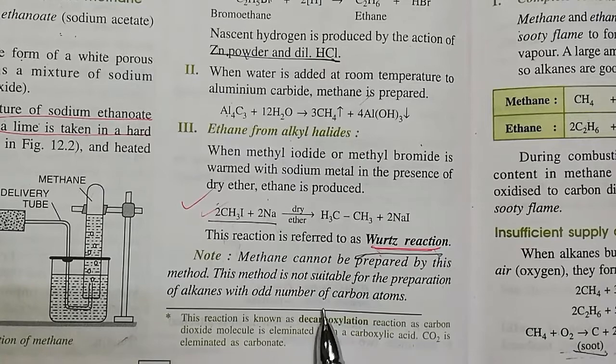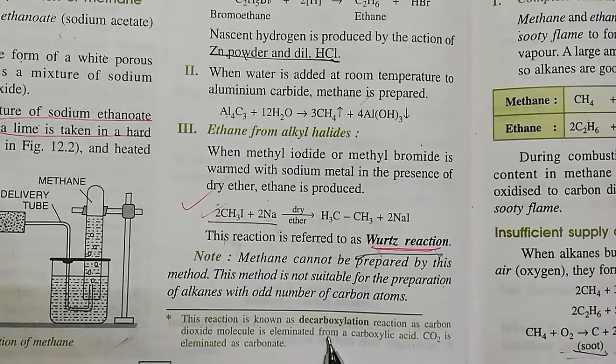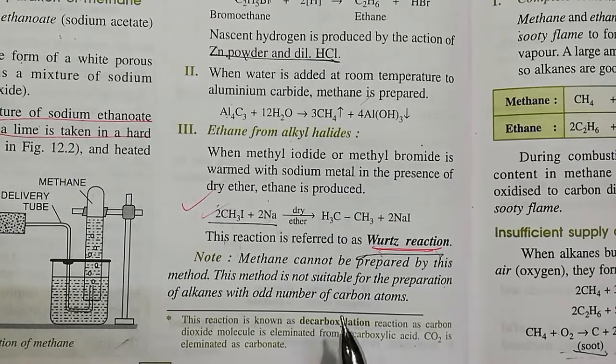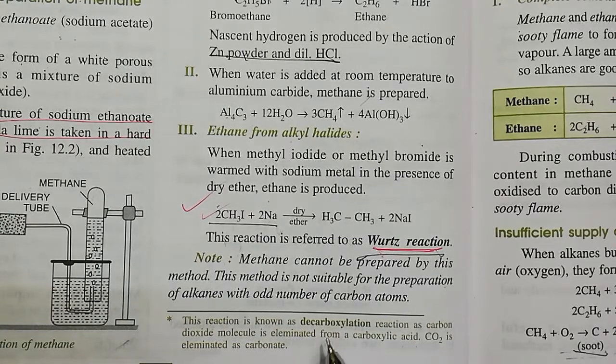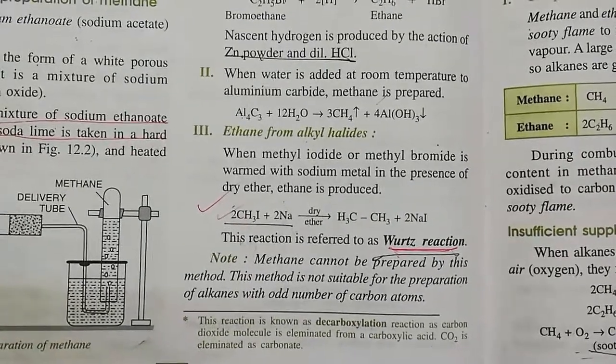See, in the lab preparation, whatever we have studied right now, in that reaction the CO2 or COO group is eliminated or removed, and that reaction, the lab preparation, is called decarboxylation. Now let's move to the very next page here.